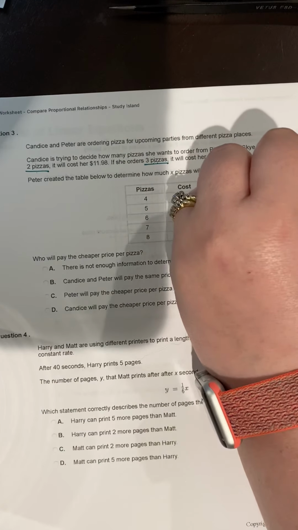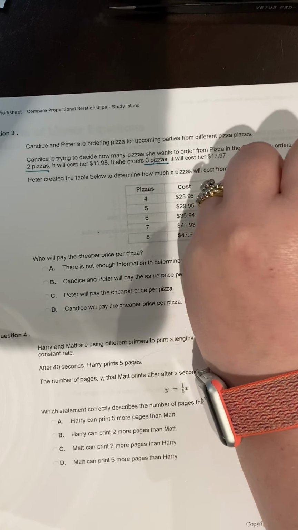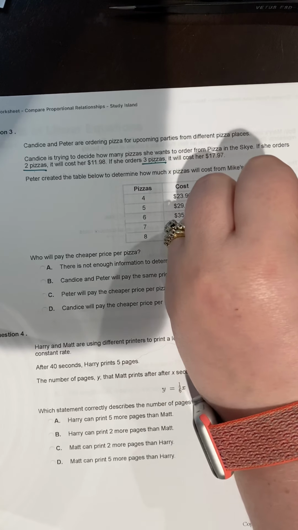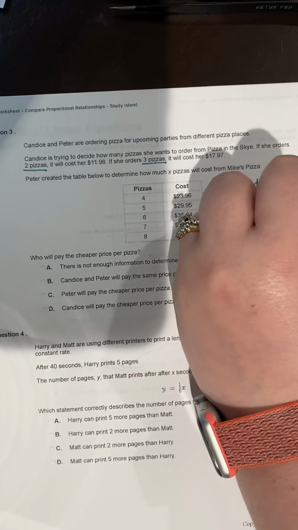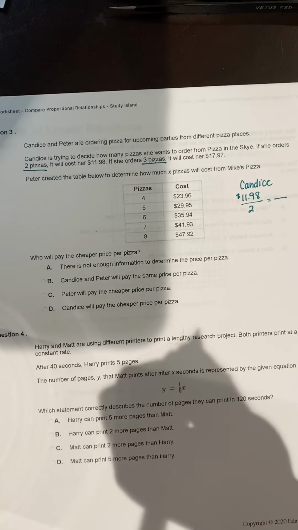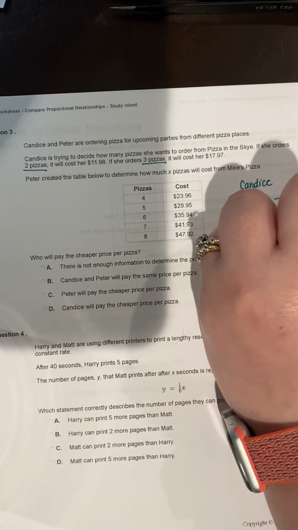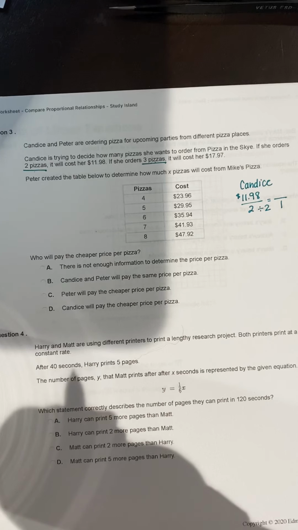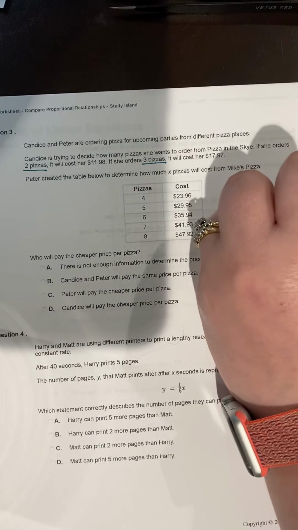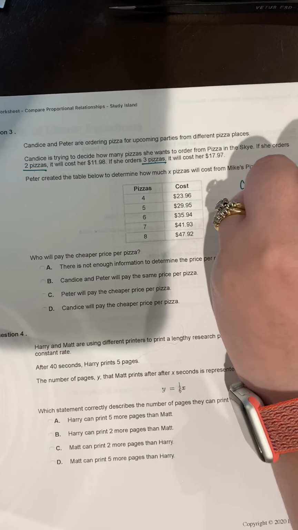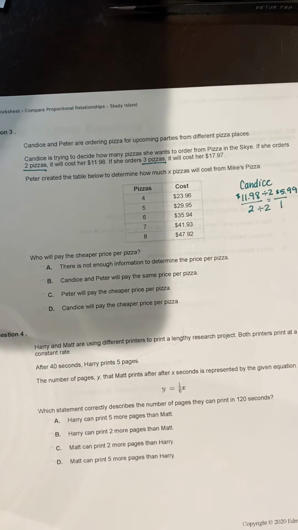So I'm going to write Candace over here, and I'm hoping you all can see. Okay, got a little bit of room. If I'm looking at Candace's situation, it's going to cost her $11.98 for 2 pizzas. If I want to figure out how much 1 pizza costs, I'm going to divide that by 2. In order for that to be equivalent, I have to also divide the top by 2. So $11.98 divided by 2 means that she is paying $5.99 per pizza.